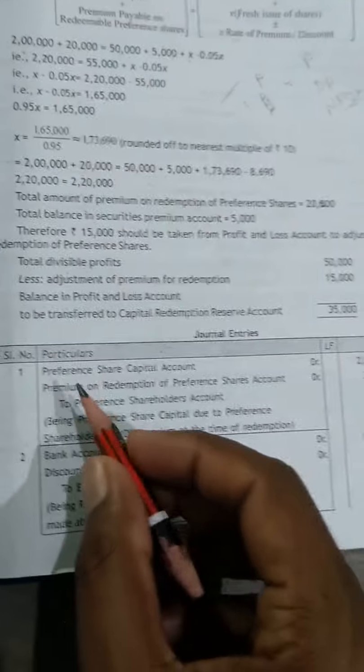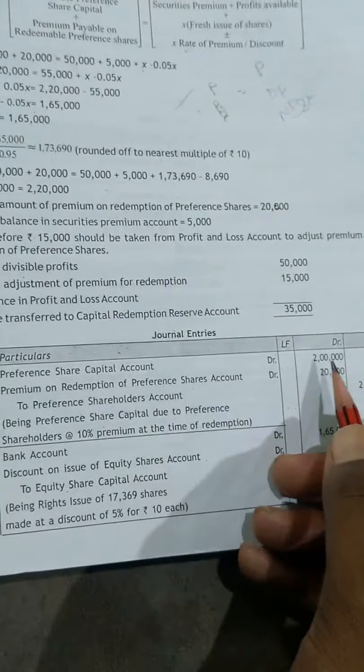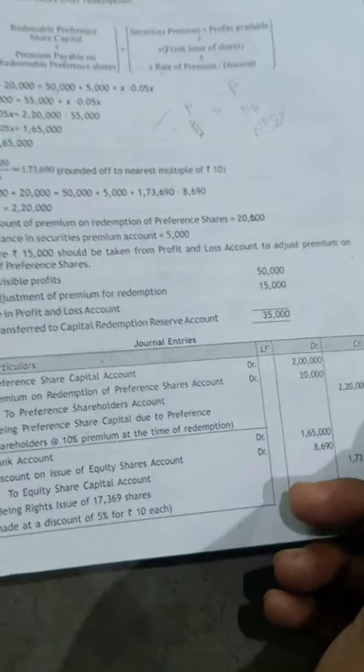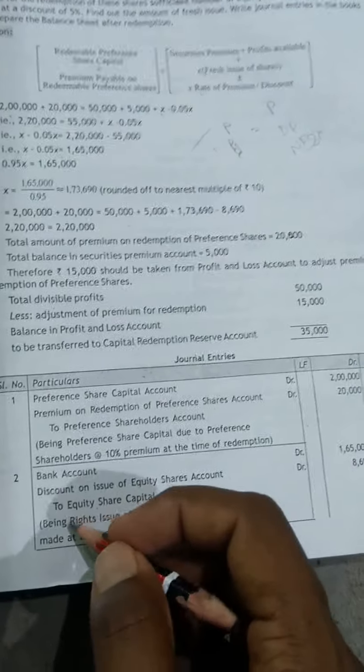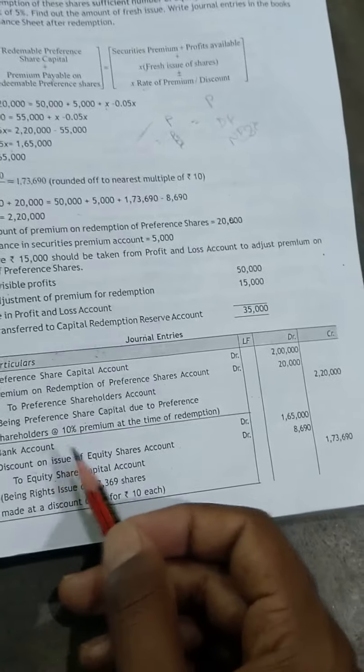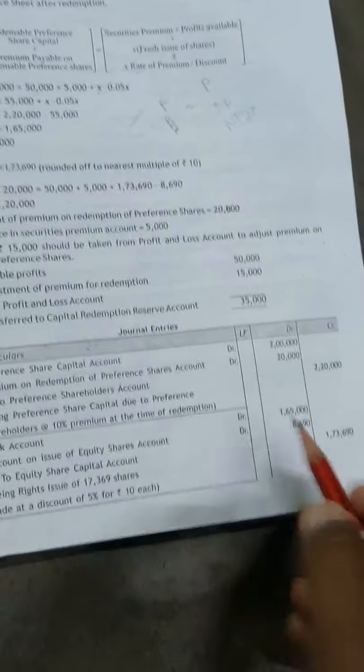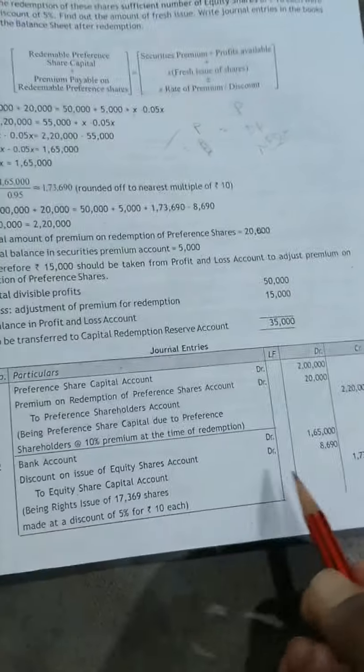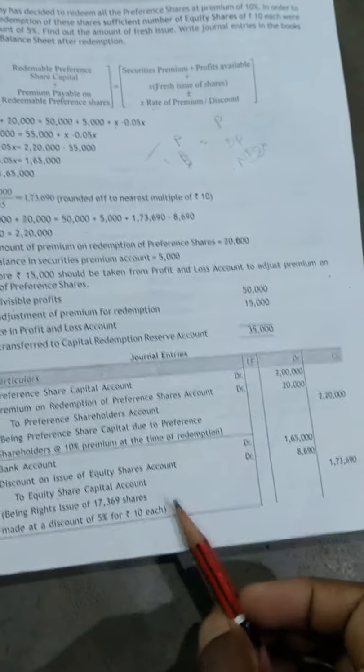Now lay out these calculations directly in your answer. Preference capital account 2 lakh, premium 20,000, you will get 2,20,000. Now we are issuing new shares: bank account, and don't record only discount on issue of shares 8,690, which we have calculated at 5%, to equity share capital 1,73,690. So 1,73,690 minus 8,690 gives the bank account, that much amount we are receiving.